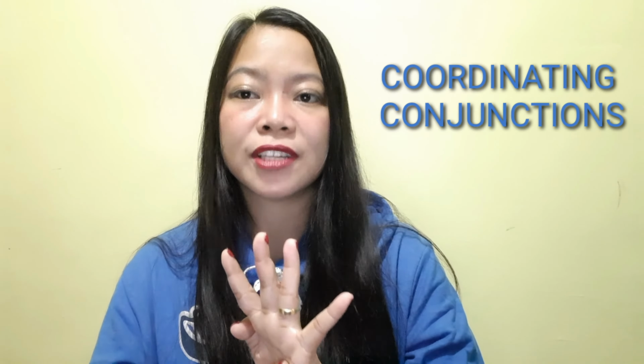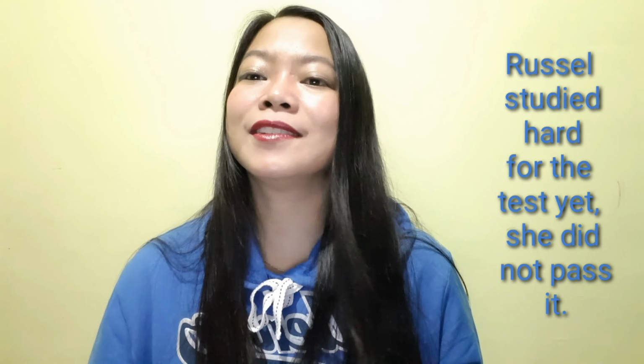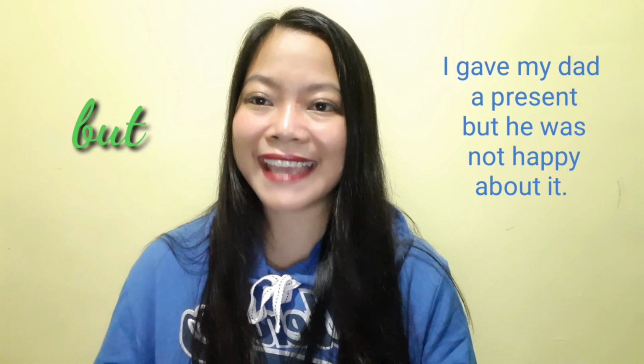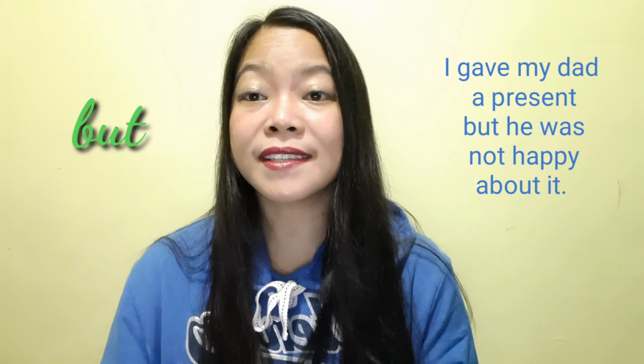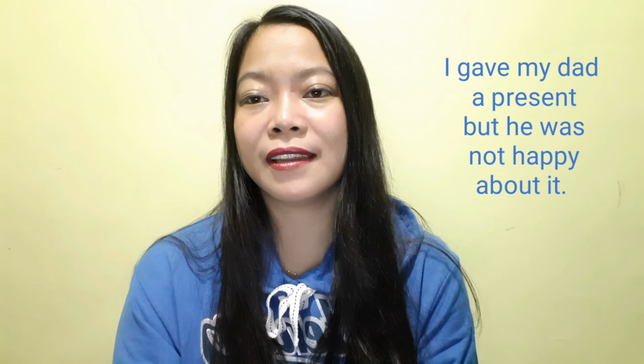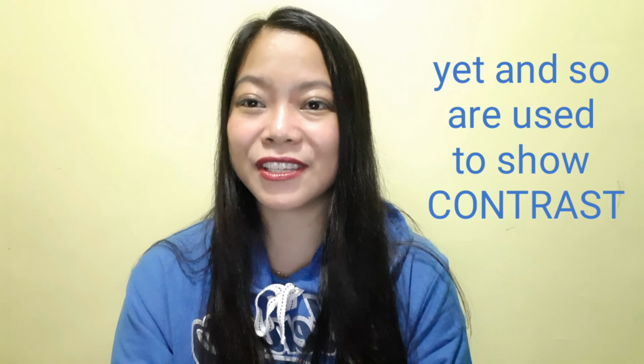These 4 coordinating conjunctions are used to show contrast. For example, Russell studied hard for the test, yet she did not pass it. That's very sad, right? I studied hard for the test, yet I did not pass it. That's a very sad example. Another example, let's use the word but. Oh, this is very common, I think. I gave my dad a present, but he was not happy about it. Another sad example. Like I said, these words are used to show contrast with each other. That is why it somehow connotes a negative meaning.